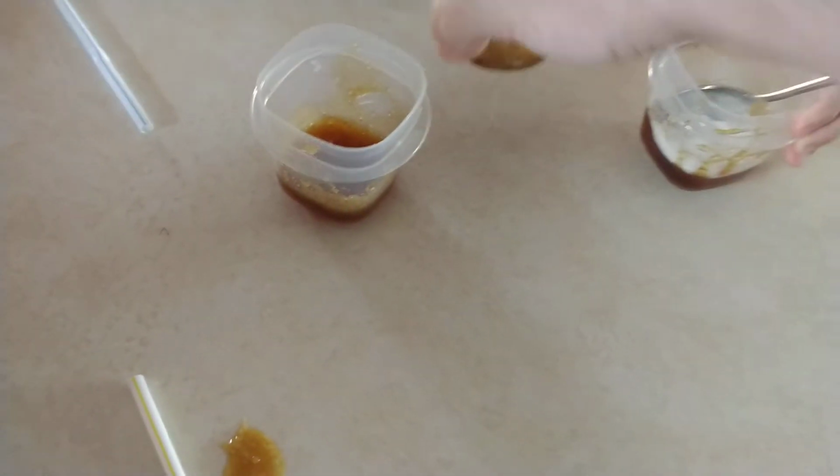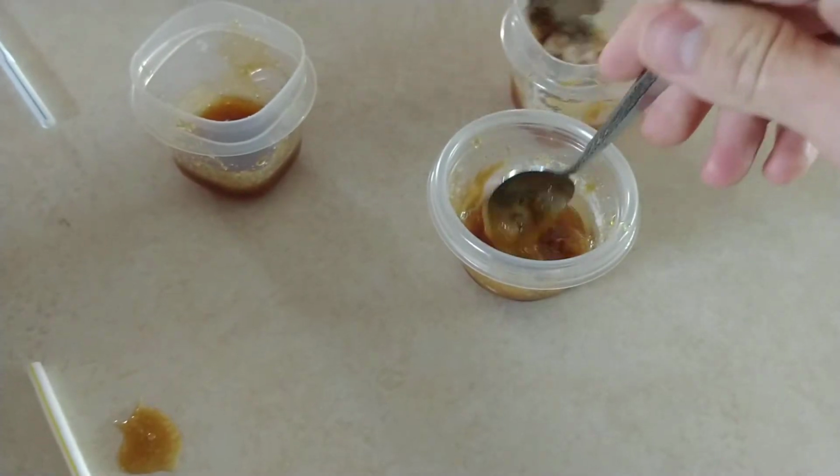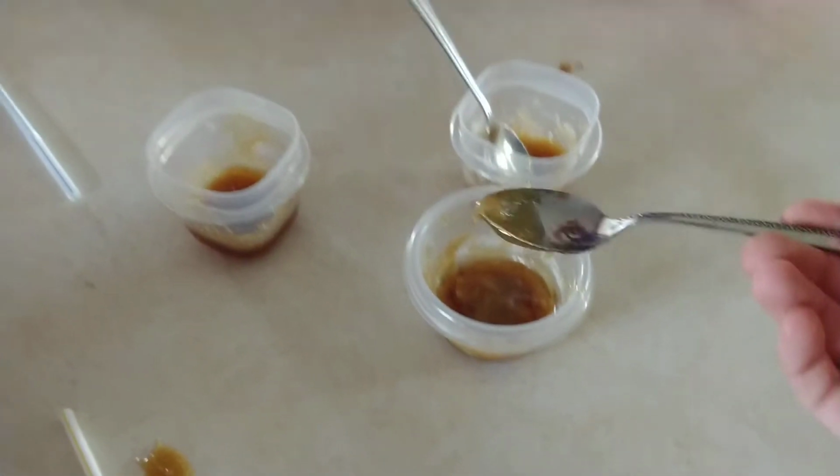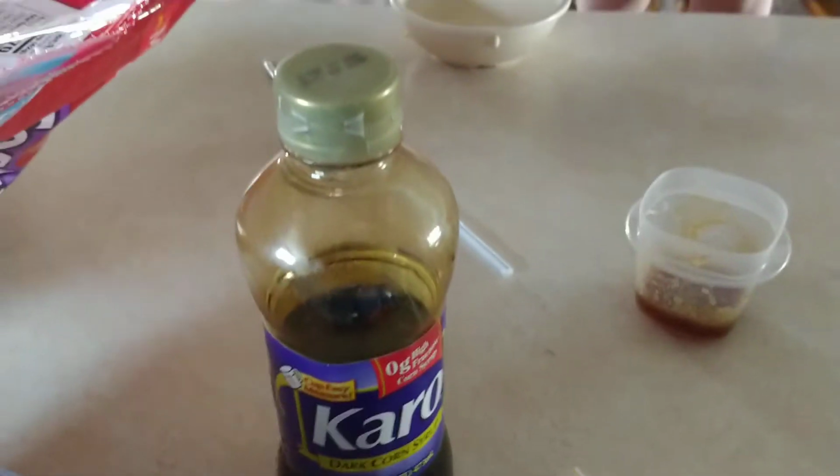So viscosity, you might have heard of viscosity with different kinds of oil. The different kinds of oil you can put in your cars have different viscosities.